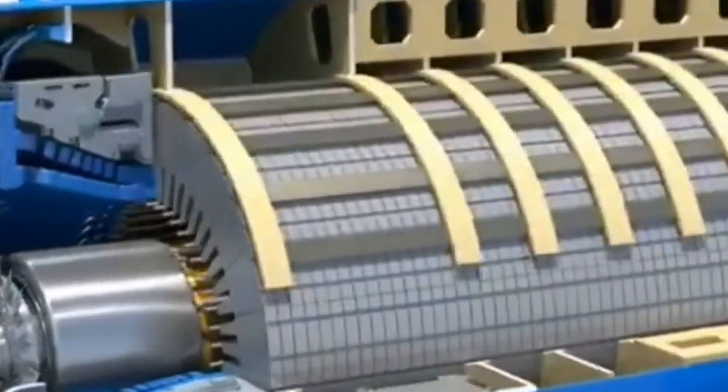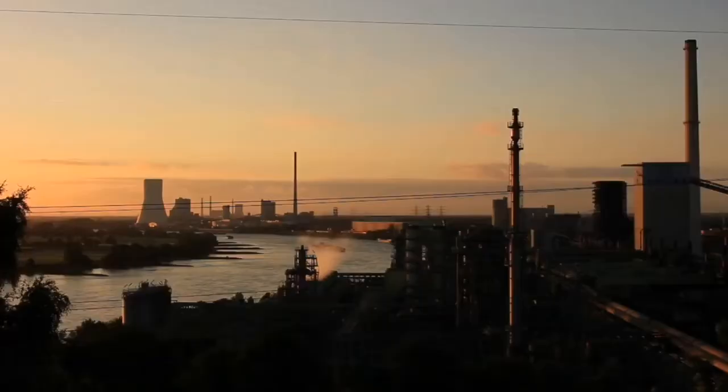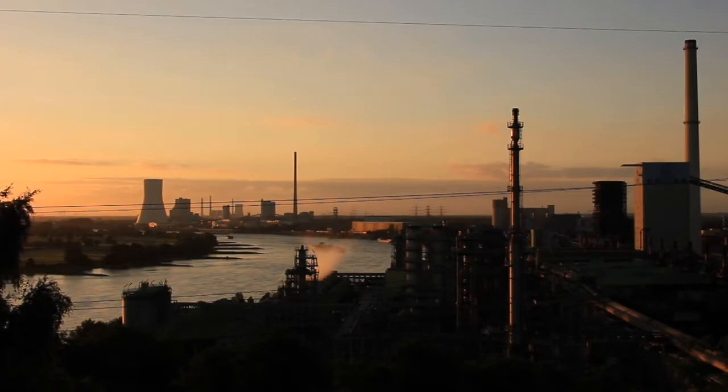Today we are going to discuss the combined cycle power plant for power generation. In this video I am going to show you the difference between simple cycle and combined cycle power plant. And we are going to completely learn about the working process of a combined cycle power plant.